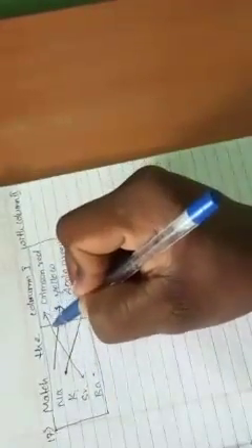Then strontium shows crimson red. Then barium shows apple green. So remember, barium shows apple green color on heating, strontium shows crimson red, potassium shows violet color, and sodium shows yellow color. So this is the matching of column 1 with column 2. I hope you understand, students.